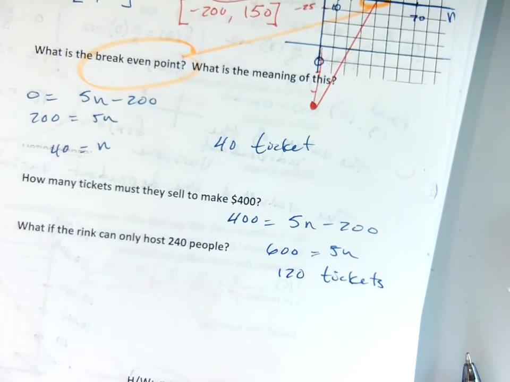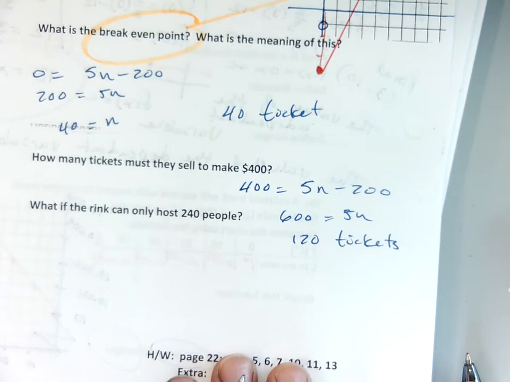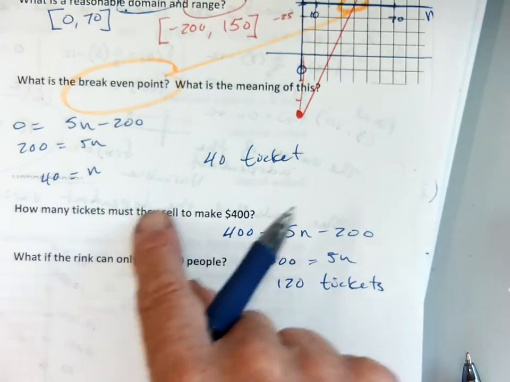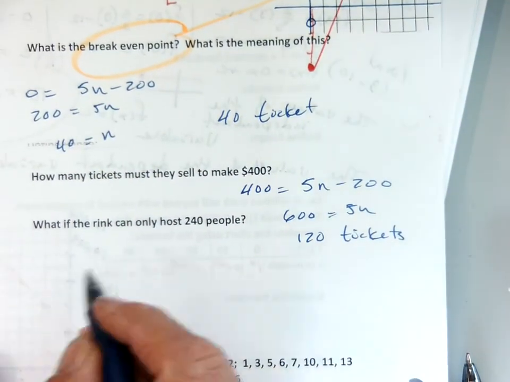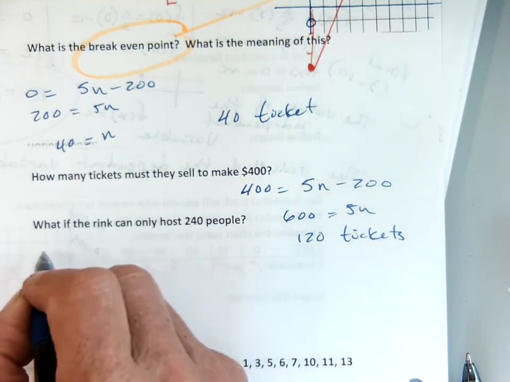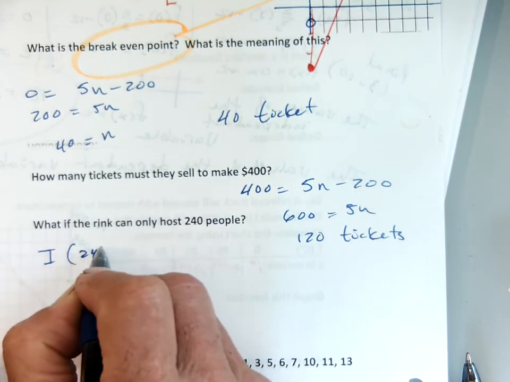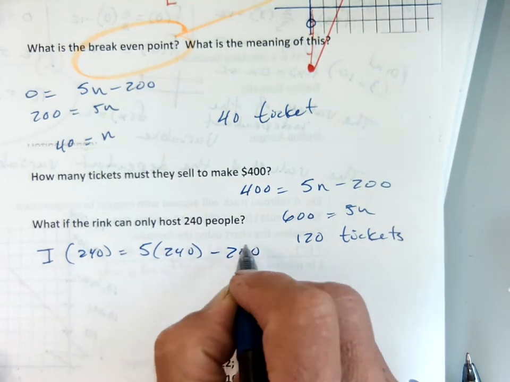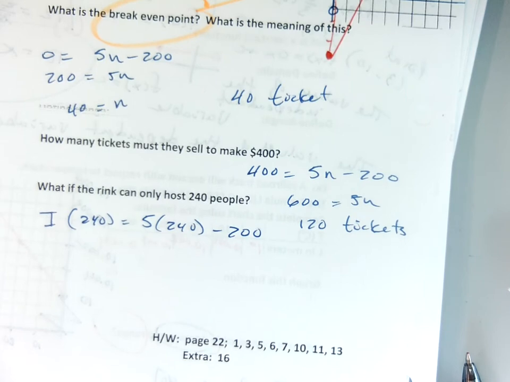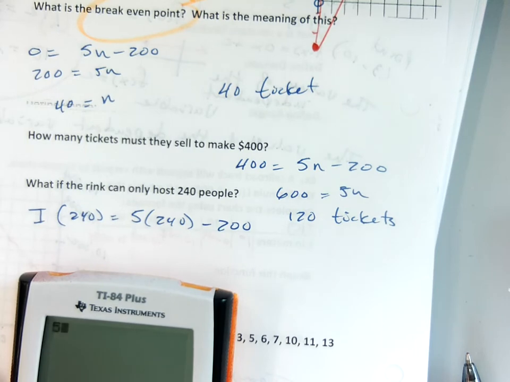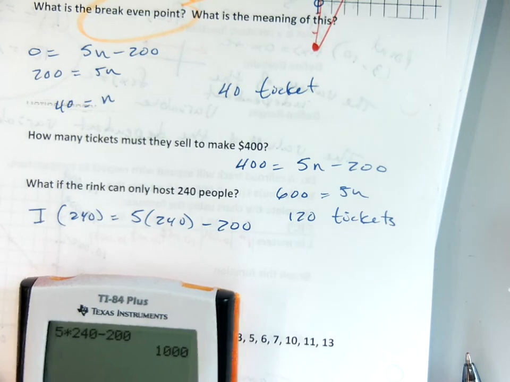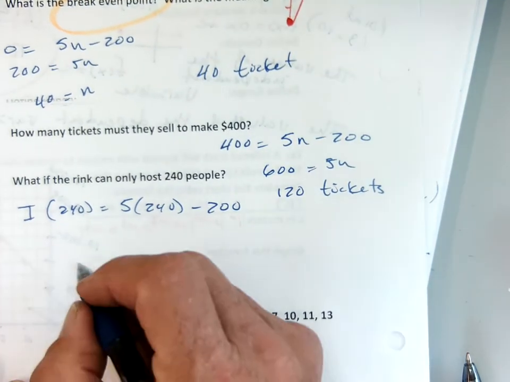Okay. Now, what if the rink can only host 240 people? Well, that's fine, because we only have 70. I know, so that changes our range and domain, doesn't it? But I had you guys pick it. I thought that'd be fun to have you guys pick it. Okay, so if I have 240, income is equal to 5 times 240 minus 200. I'm just plugging into the equation, right? And then I'm just going to use my calculator. And I get about $1,000. How's that? Much better.